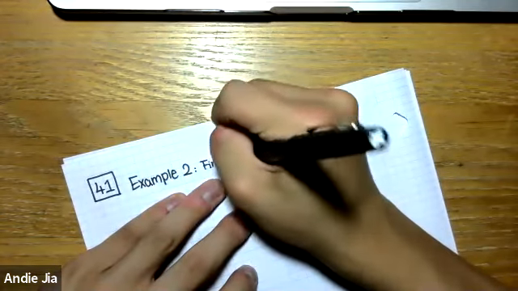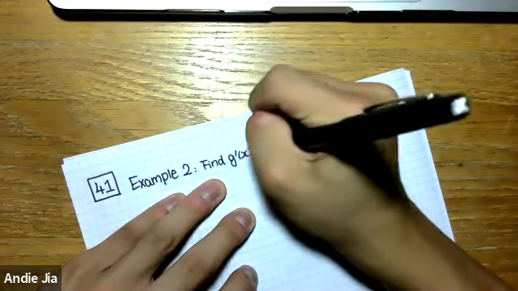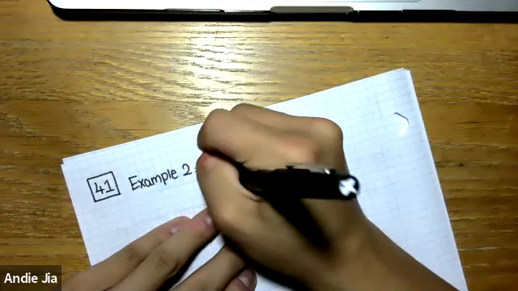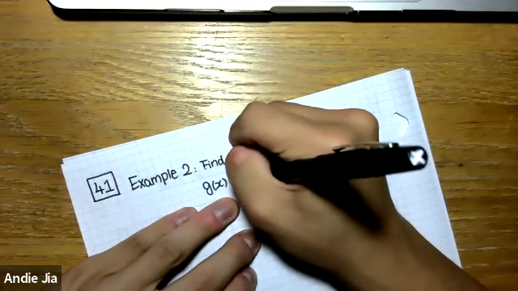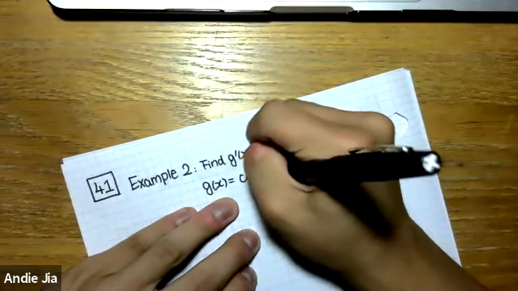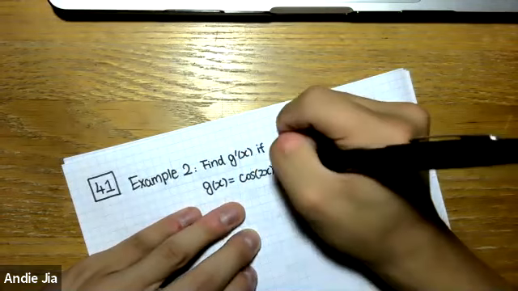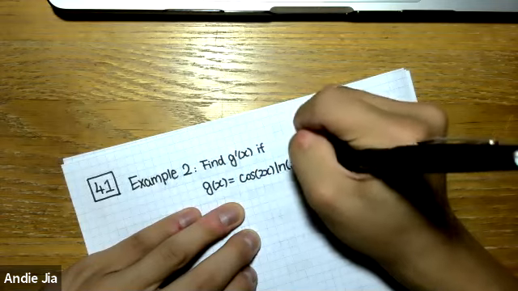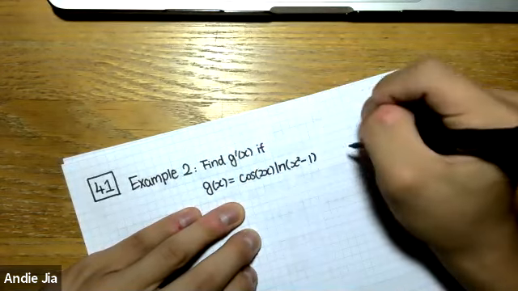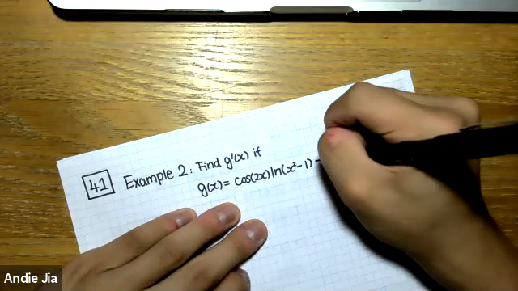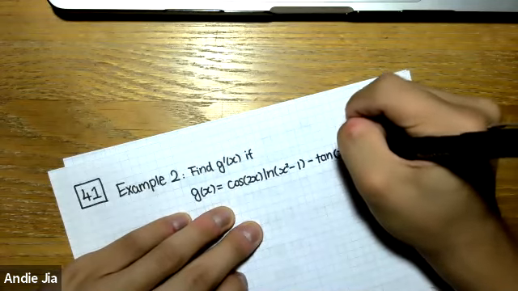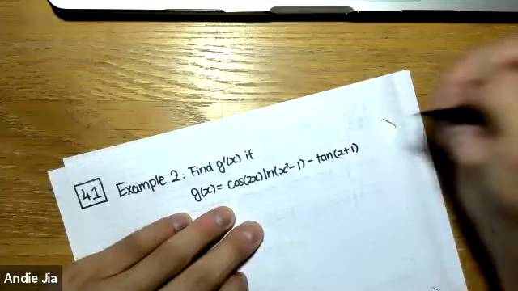Find g prime of x if g of x is equal to cosine of 2x times ln of x squared minus 1, minus tangent of x plus 1.